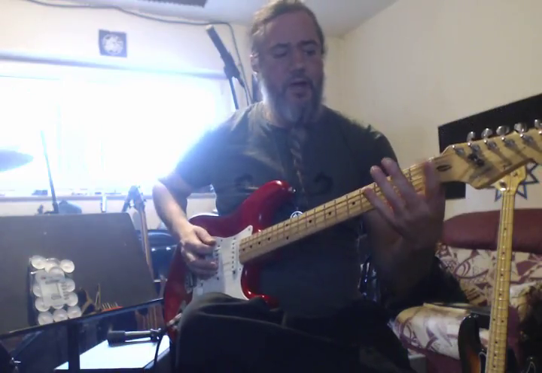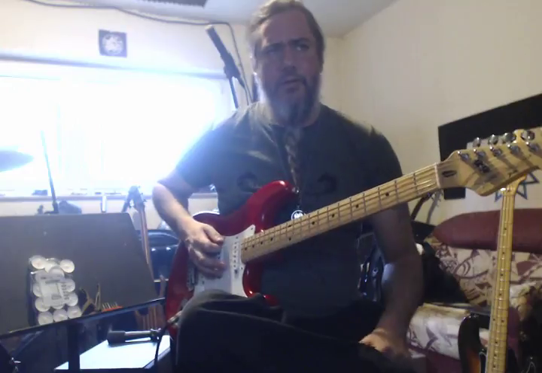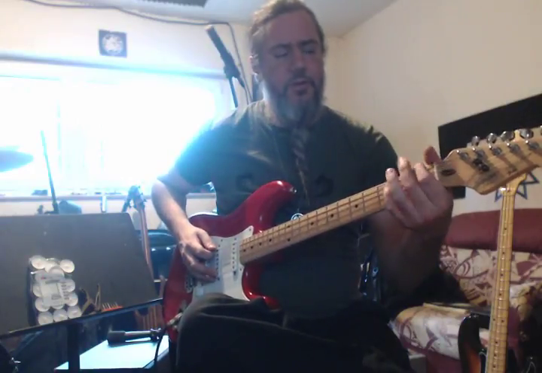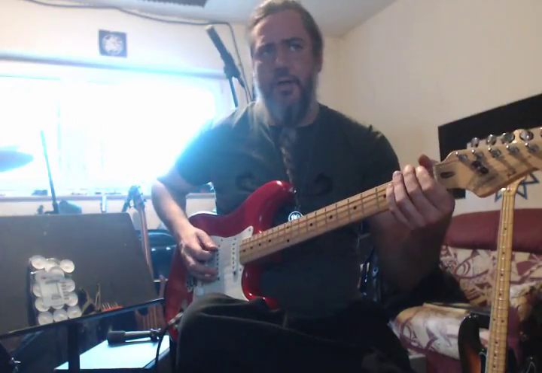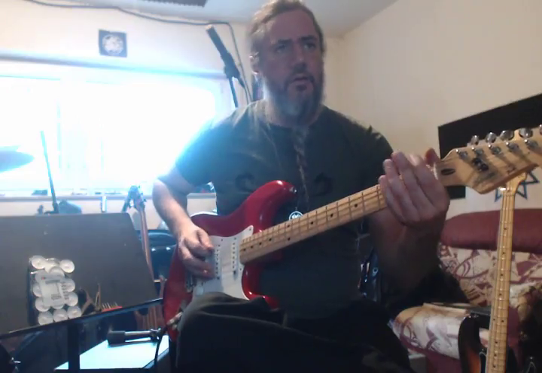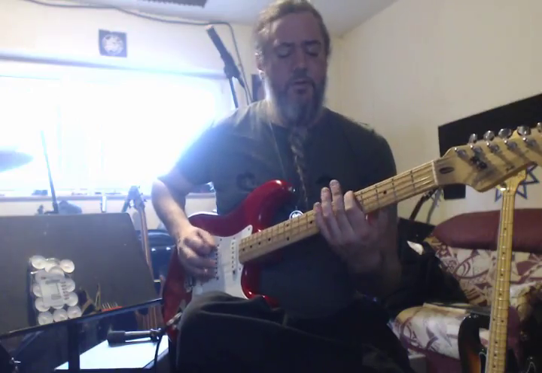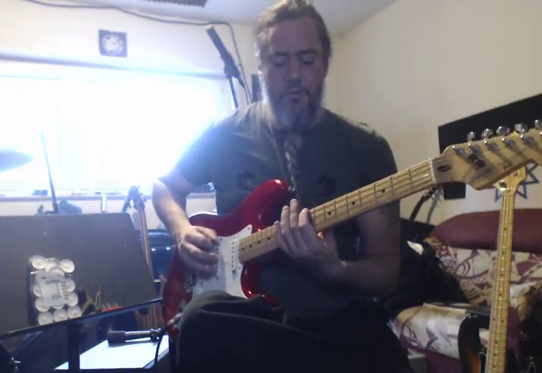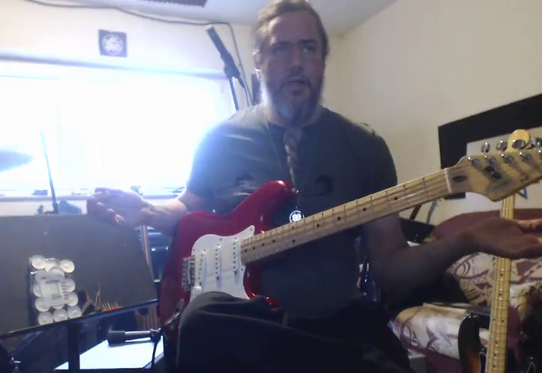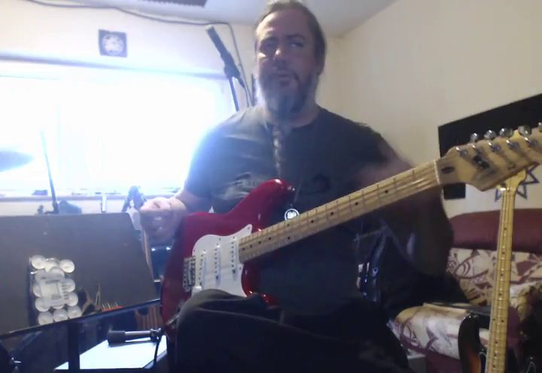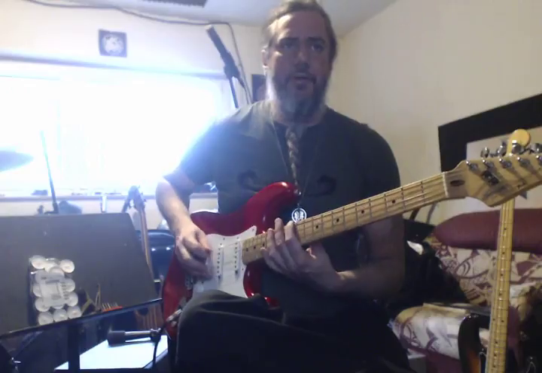I'll go back and forth, using the open string as my root note: 0 and 1 for my minor second, 0 and 2 for my major second, and I just keep going up a fret. I can hear all the intervals that way, all the way to the 12th fret, then we repeat. The 12th fret is, of course, the octave.